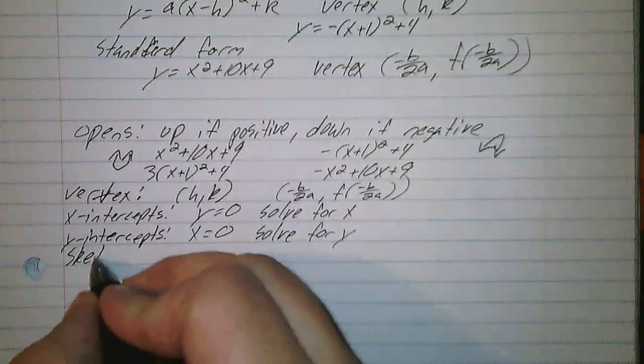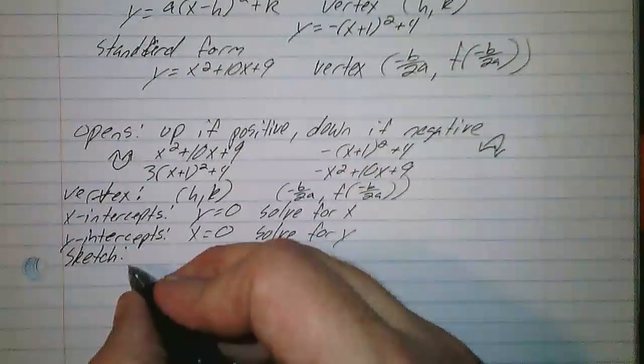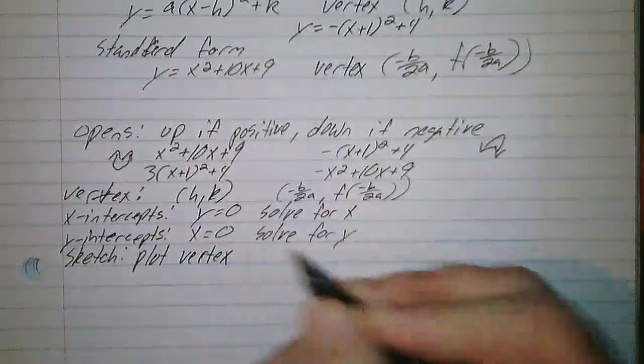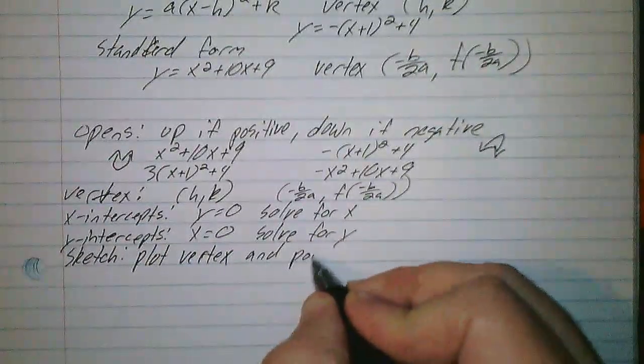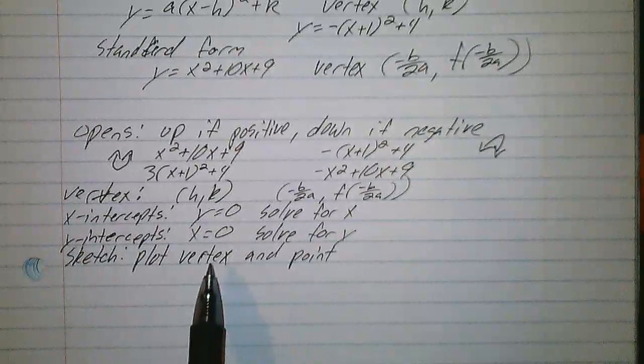You will be asked to sketch, and I want to talk about that a bit. In Alex, you only have to plot the vertex and one other point. Don't click the little pencil tool.